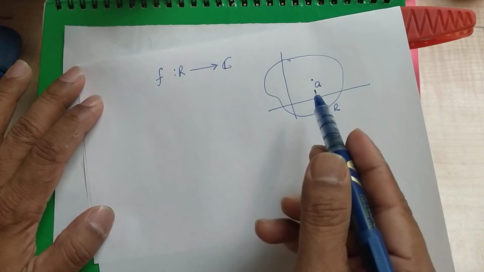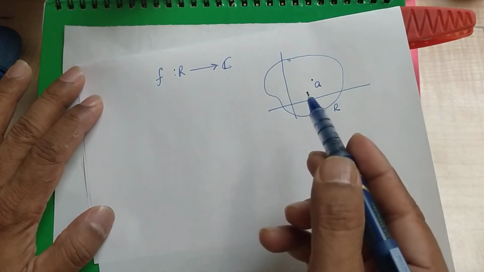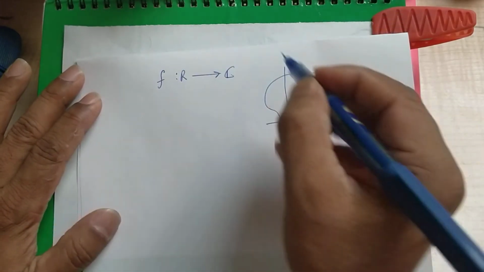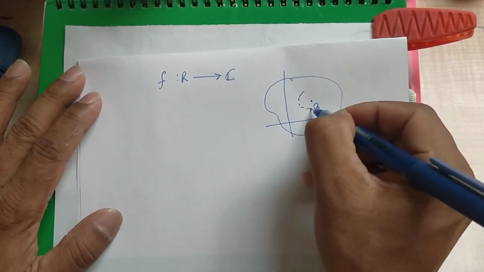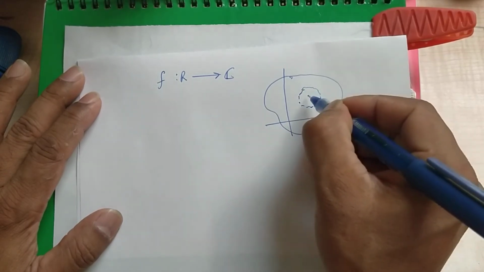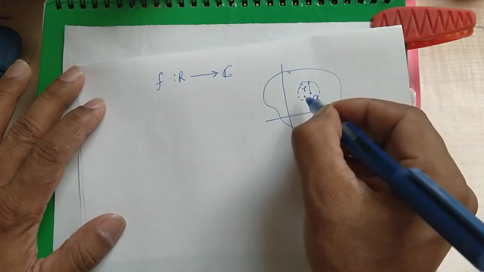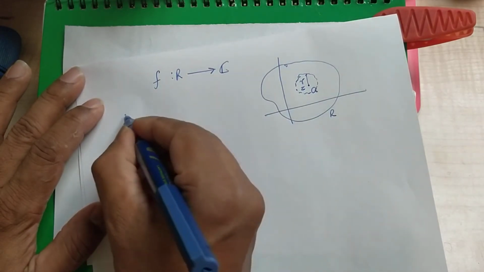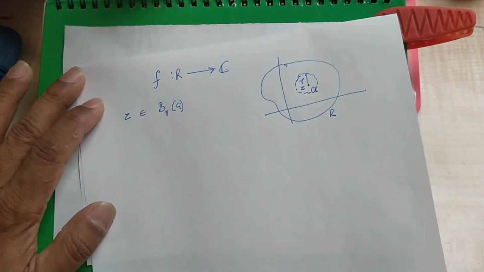This can be made a little simpler, and rather than looking at any neighborhood, we could just say the following. Let us take a ball around this point A. Suppose the radius is R and z is any point in this ball, so z belongs to B(R, A).